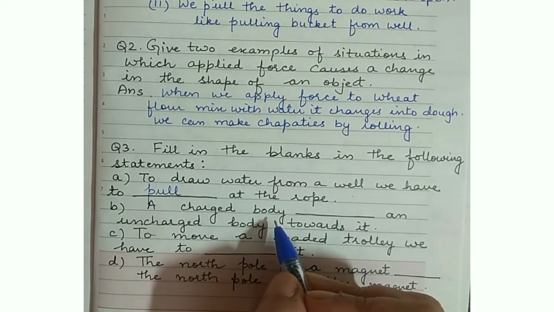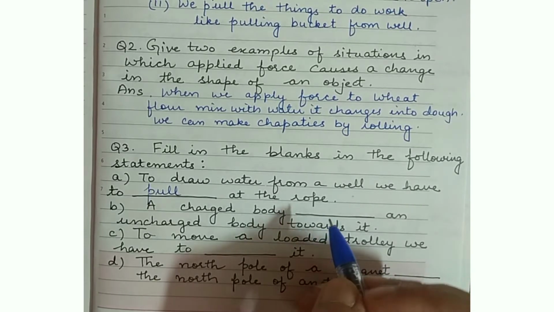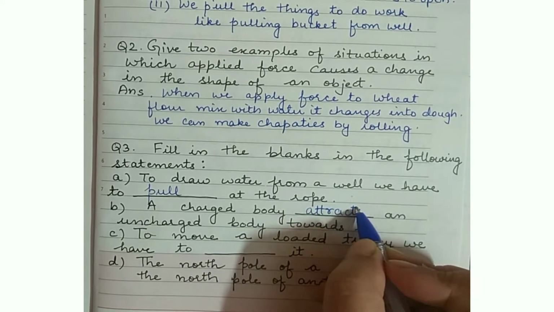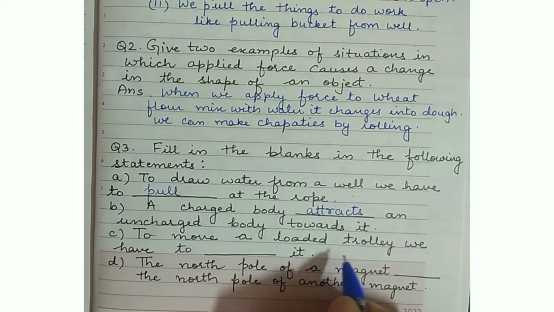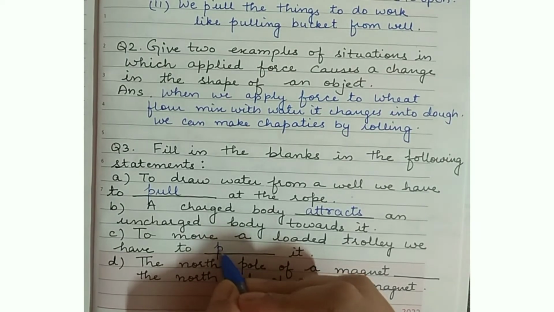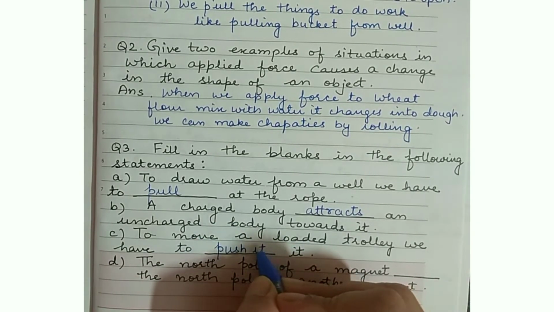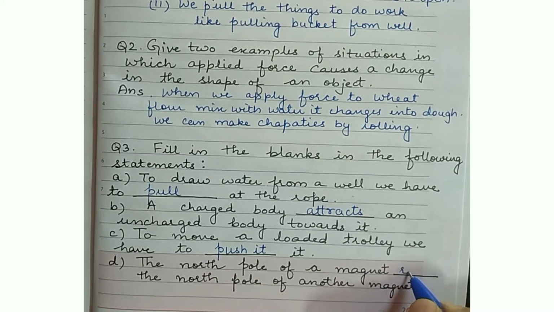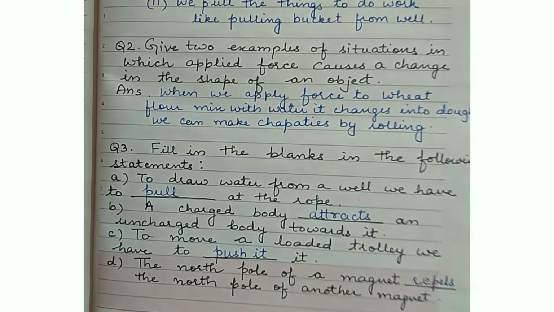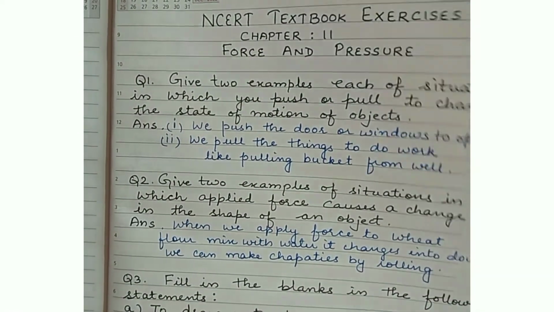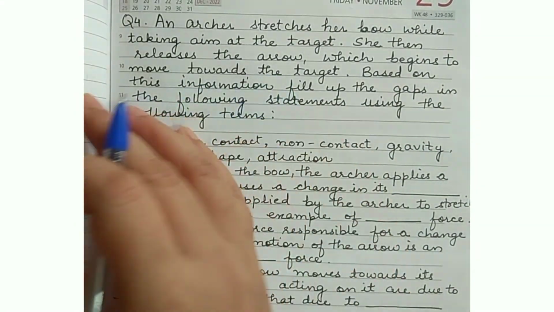A charged body dash an uncharged body. Sorry. So here comes attracts. Okay. To move a loaded trolley, we have to dash it. We have to push it. Okay. The north pole of a magnet repels the north pole of the another magnet because like poles repel each other. This is the property of magnet, that unlike poles they attract, and like poles they always repel each other.